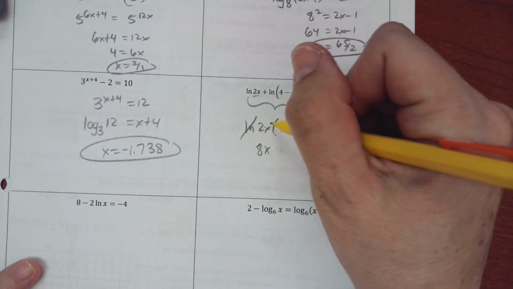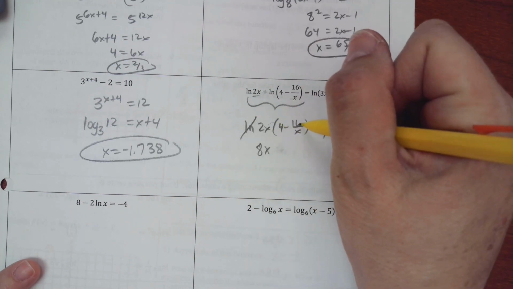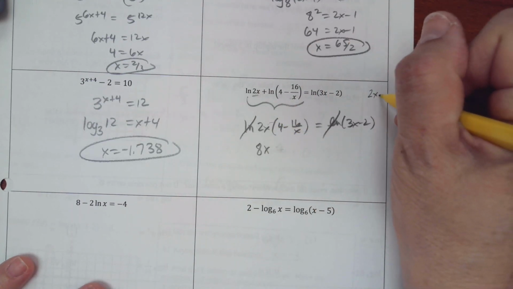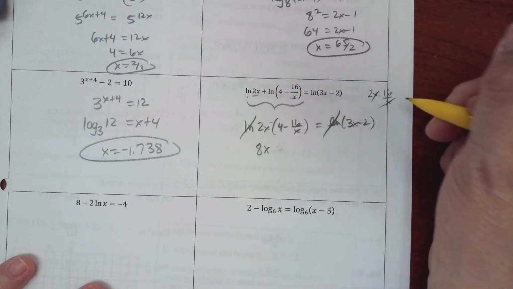Okay, all right, so 2x times x is 8x, and 2x times 16 over x. So if you multiply 2x times 16 over x, the x's cancel, and you get 32.